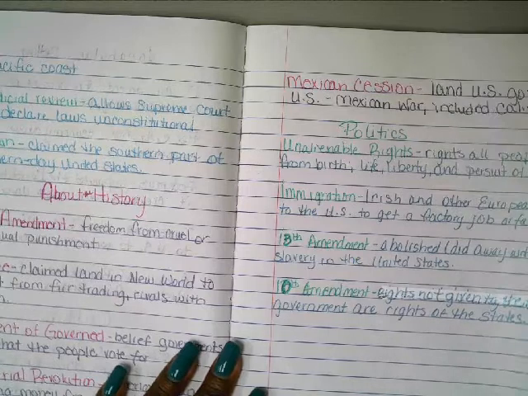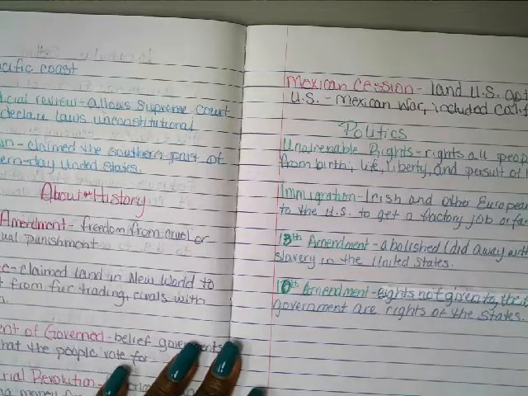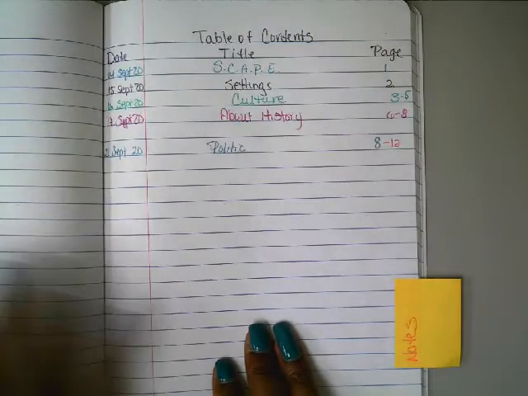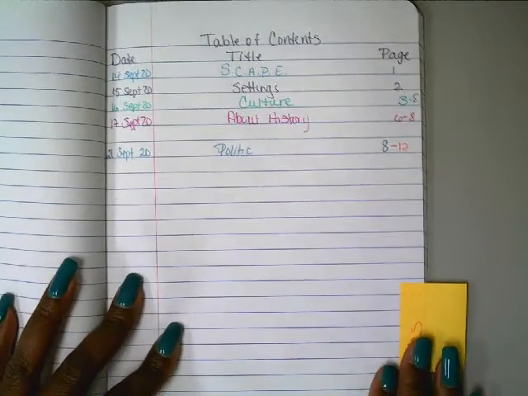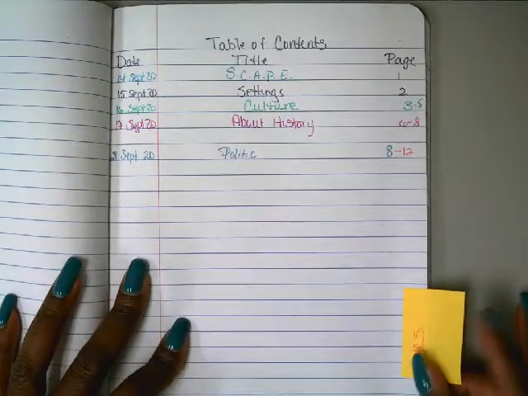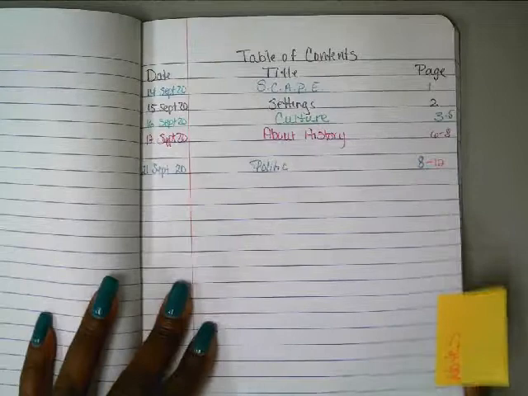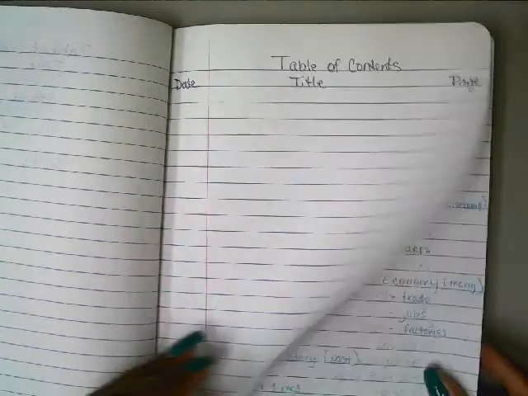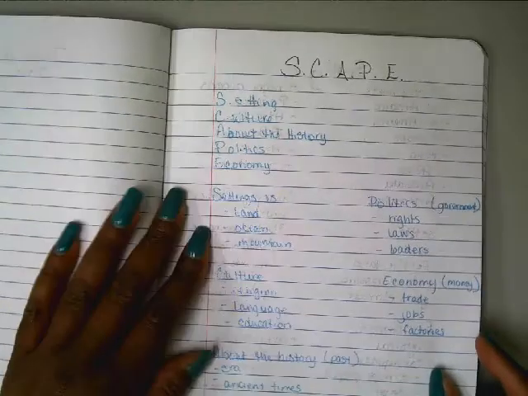Now you should have your economics vocabulary because that's what you did today, which was yesterday for you. And then we went on and we skipped and we counted up, and we put the tab in for notes. And we started our table of contents there. Then we started another page of table of contents. And then we started our notes for escape.